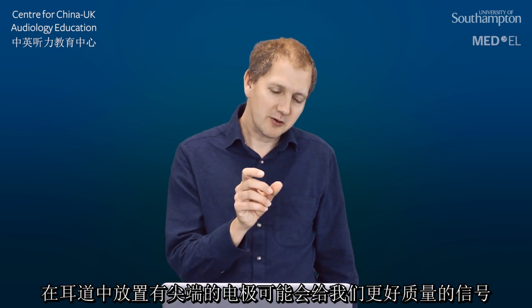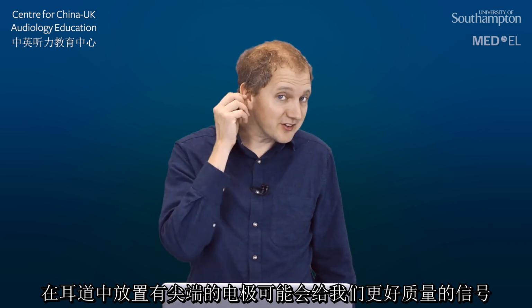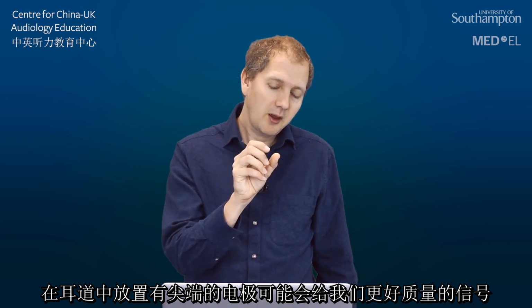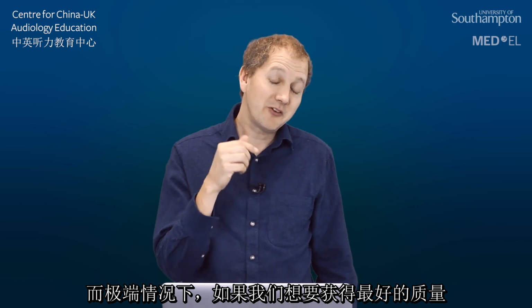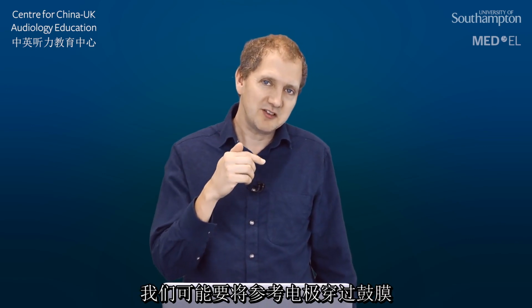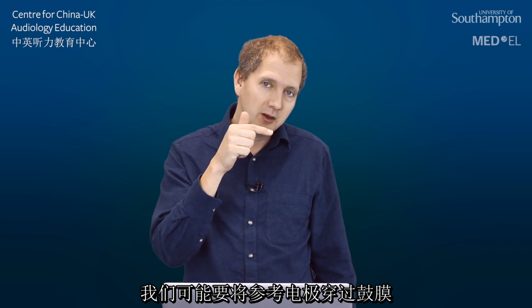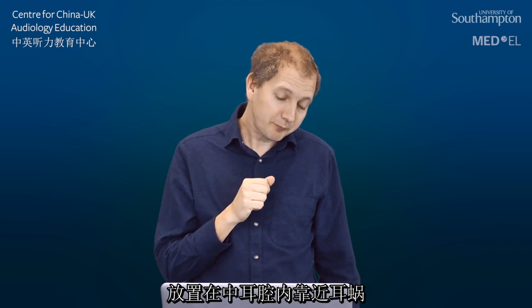There are tiptrode electrodes that actually sit in the ear canal that may give us a better quality signal, and the extreme, if we want to get the best quality we can, we would need to use an electrode that actually goes through the eardrum, so we can place the electrode near the cochlea in the middle ear cavity. However, that's not very comfortable. It needs a surgeon to do it. It needs anaesthetic of the eardrum, so it's not something that's commonly done.